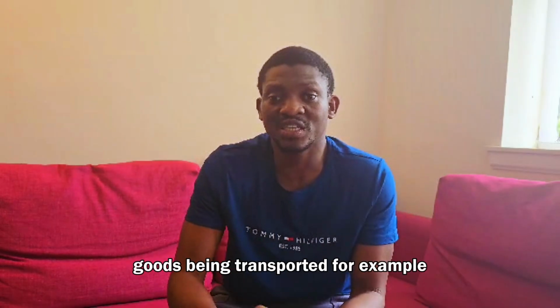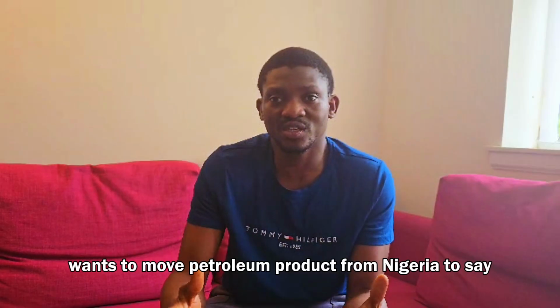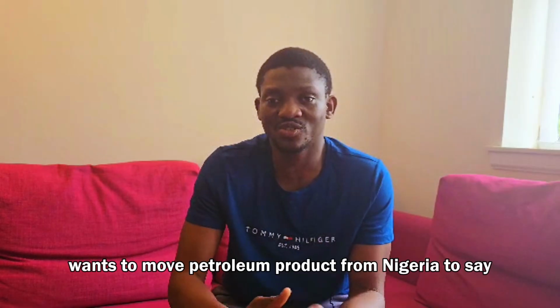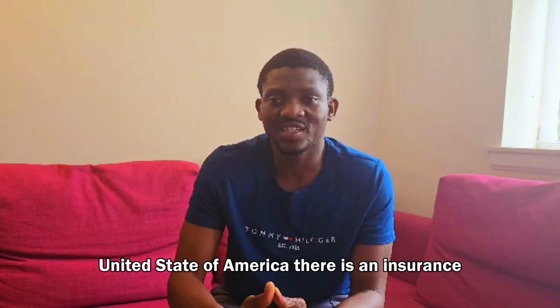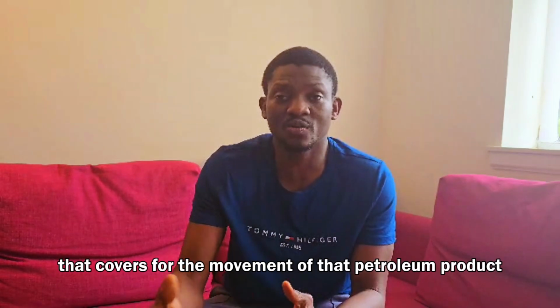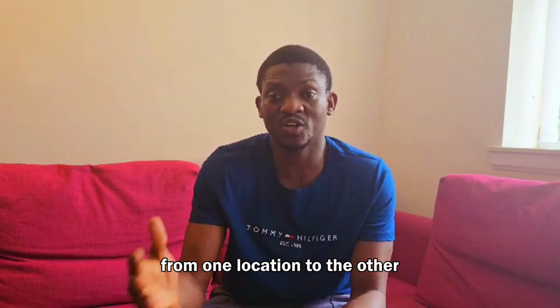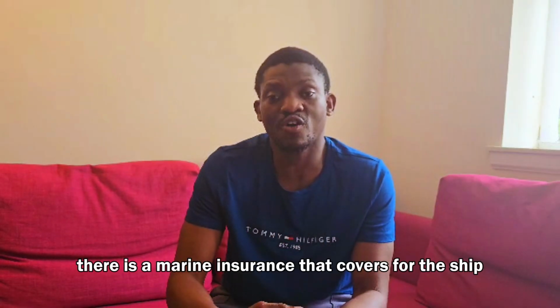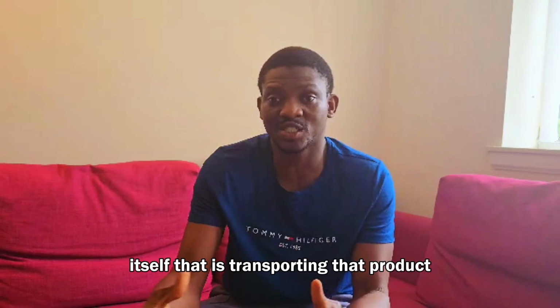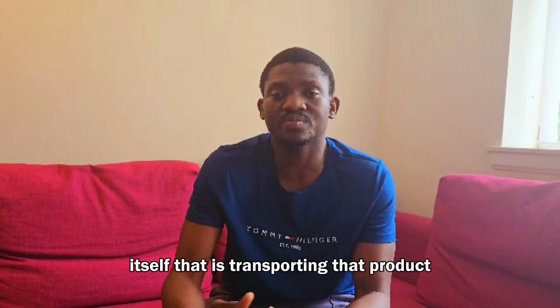For example, say Dangote wants to move petroleum products from Nigeria to, say, the United States of America. There is a marine insurance that covers for the movement of that petroleum product from one location to the other. And then there's a marine insurance that covers for the ship itself that is transporting that product.